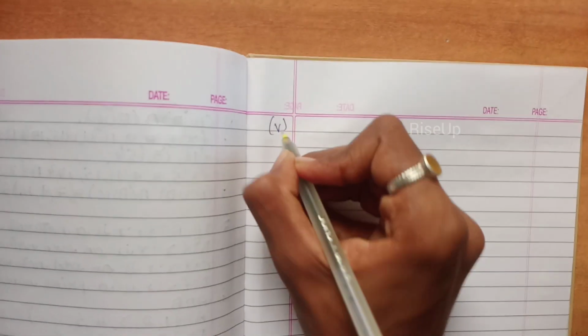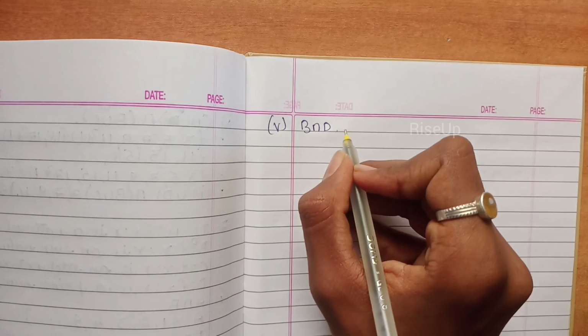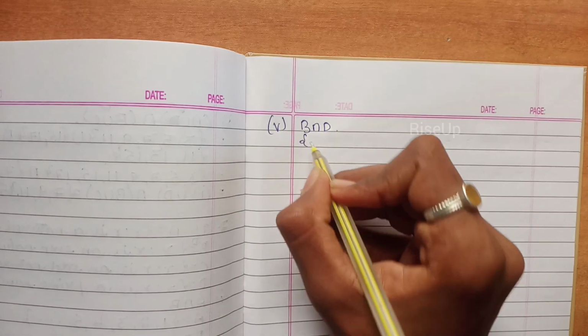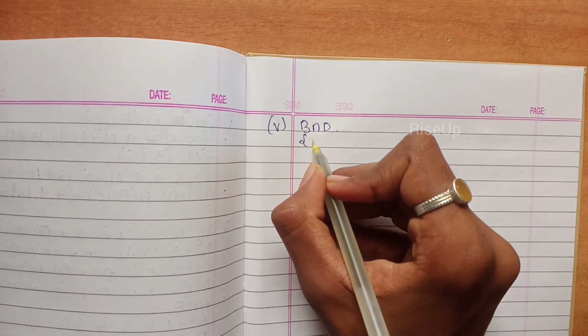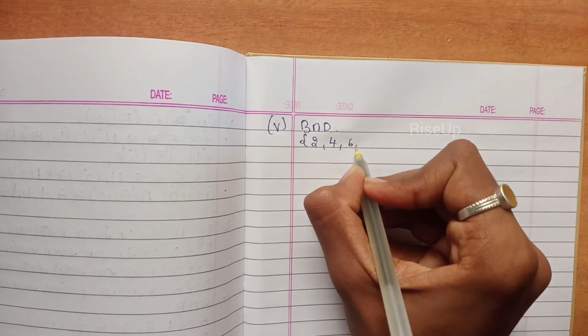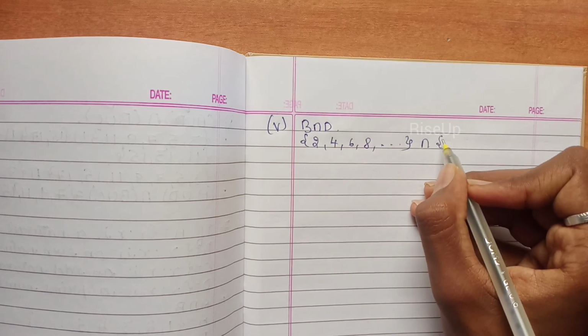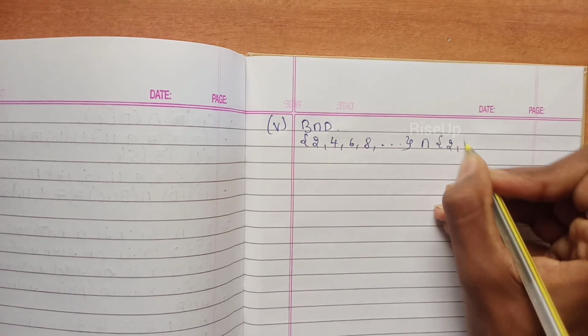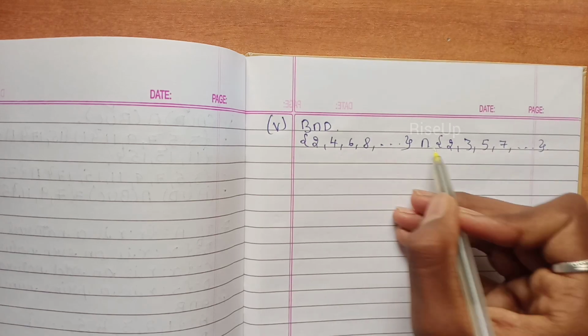Fifth sub-question, B intersection D. Elements of set B, 2, 4, 6, 8. Intersection, elements of set D, 2, 3, 5, 7. What are the elements common?